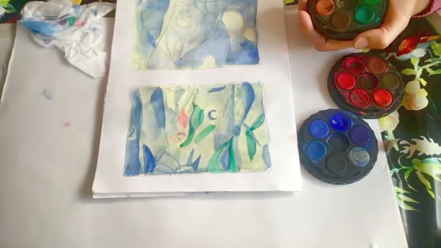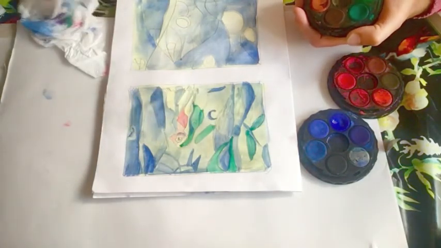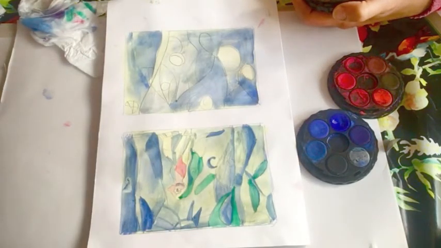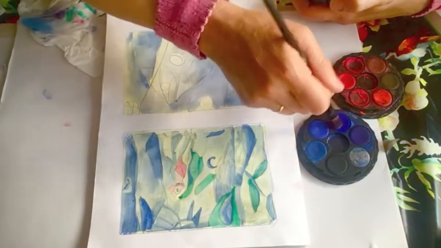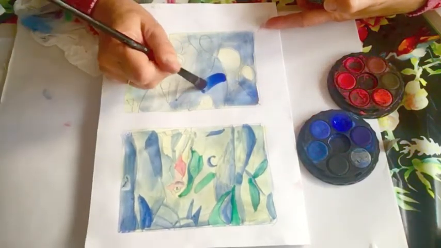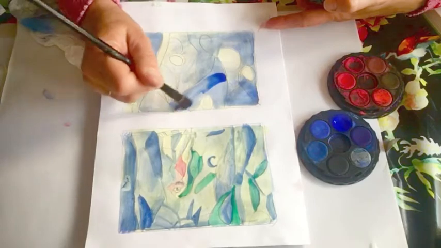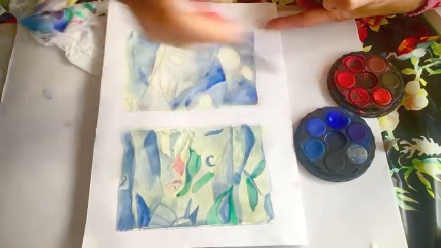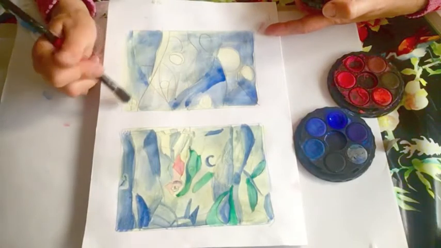So it's really about being patient, letting the layers dry, and let's go back and look at this one now actually. I might put a few more layers of blue in this. So I'm going to blue this section here, but not that little bit of moon. I'm going to leave that bit of moon. It's about building up the layers, and if you were really patient, you might have 8 layers.